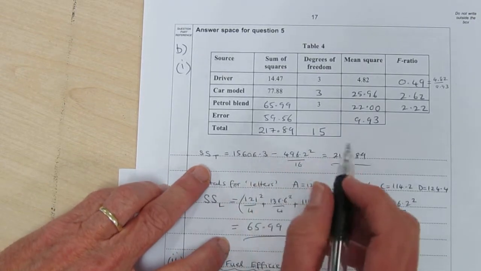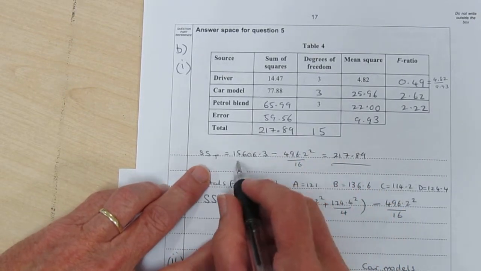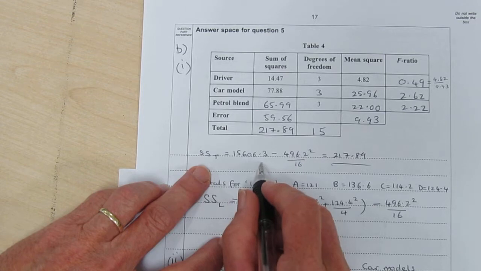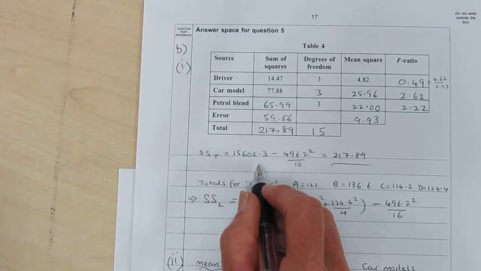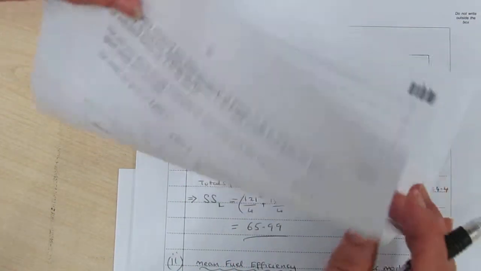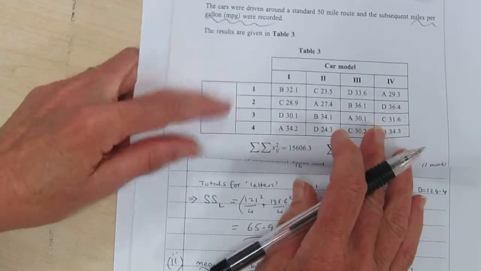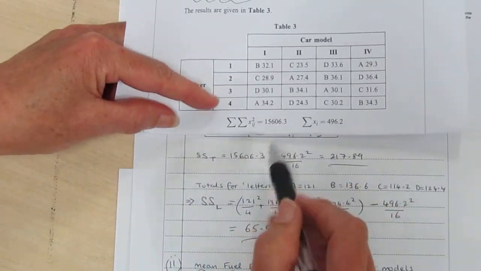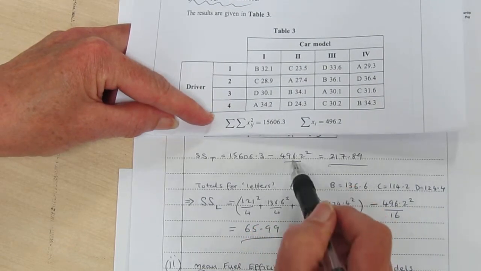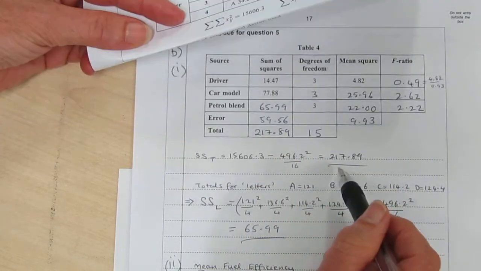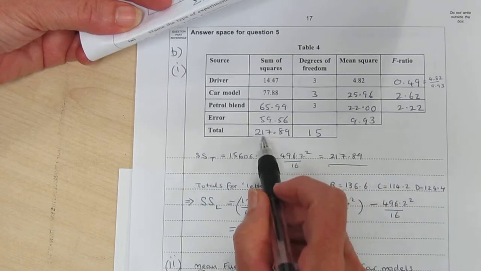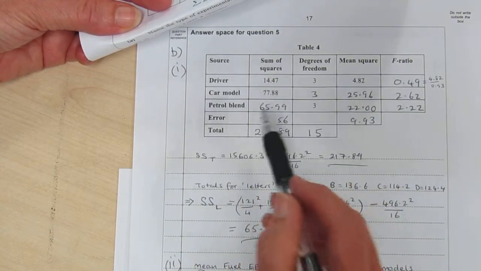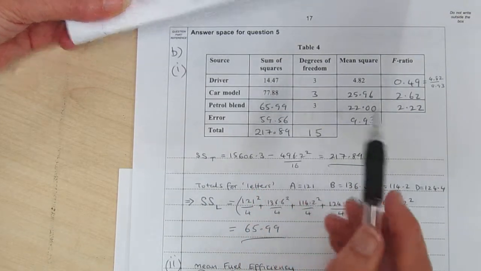Total sum of squares, just filling in the values in the usual way. Sum of x squared was given. That value goes there, this value goes there. Divide by 16, and you get 217.89. That goes in there.